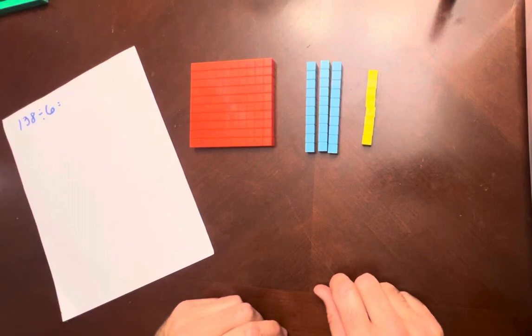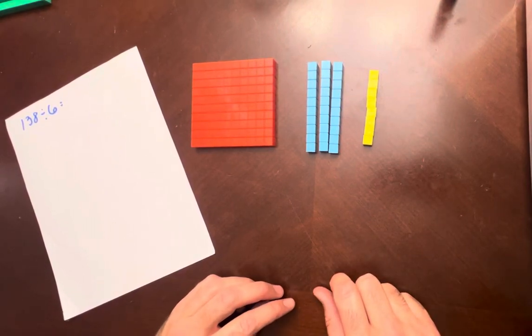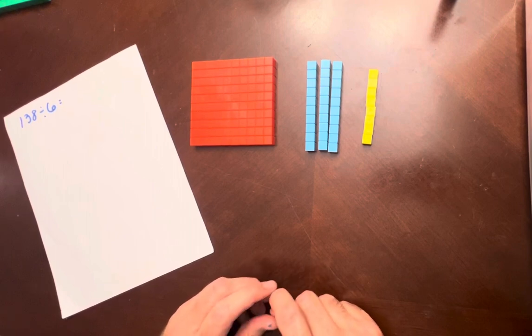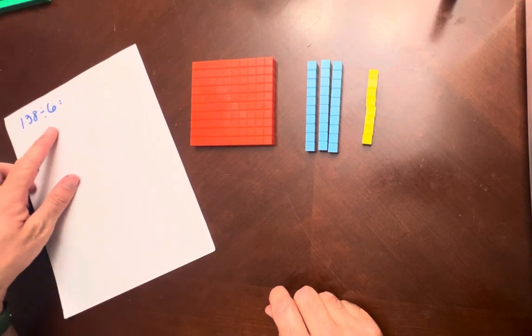Hello. Today we're going to be dividing using base 10 blocks. We're going to be creating an area model. We have our expression 138 divided by 6.